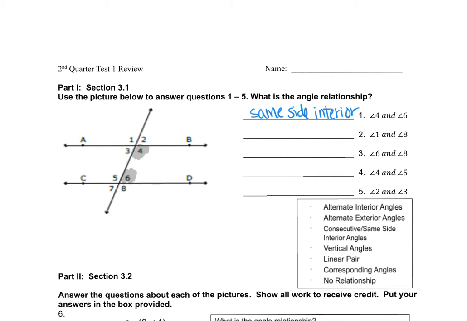And there's a word bank below, so you can go ahead and cross that out. Remember, the other name for same side interior is consecutive interior. All right, number 2, 1 and 8. Here's angle 1, here's angle 8. Those are both on the outside, so they're on the exterior, and they're on opposite sides of that transversal line. So those are going to be alternate exterior.